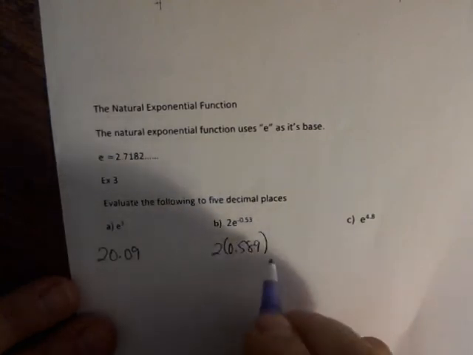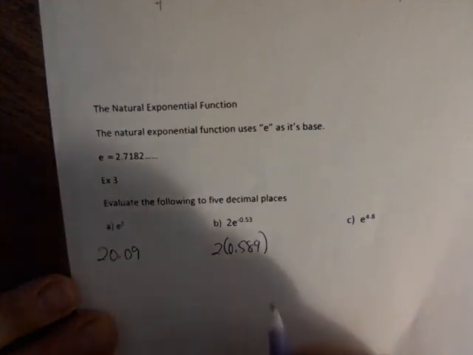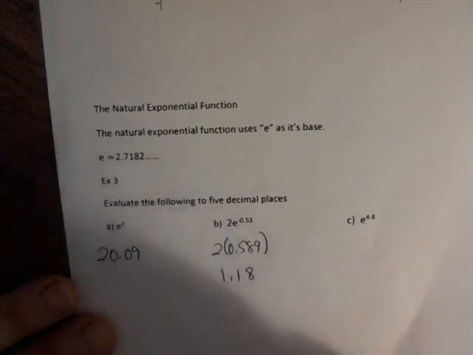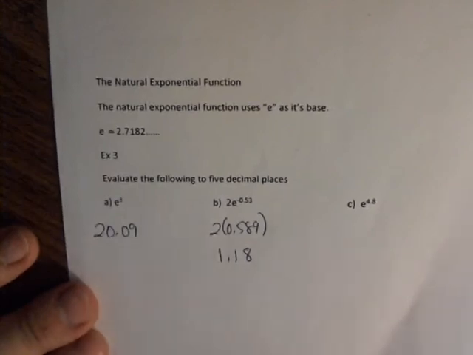Then I take that times 2, and I get roughly 1.18. So, you just got to get comfortable using your calculator and know how to use it.